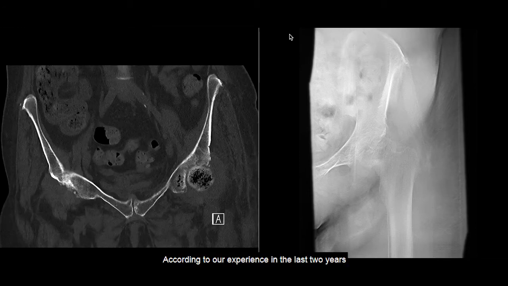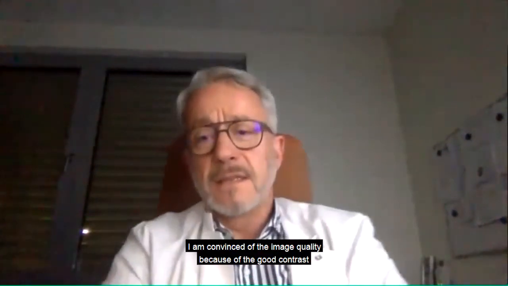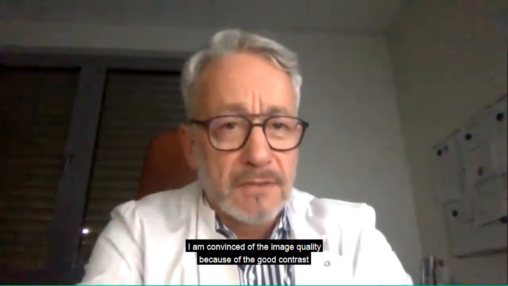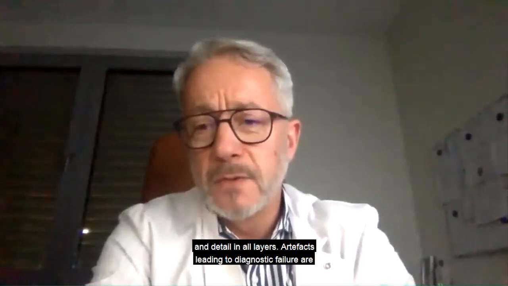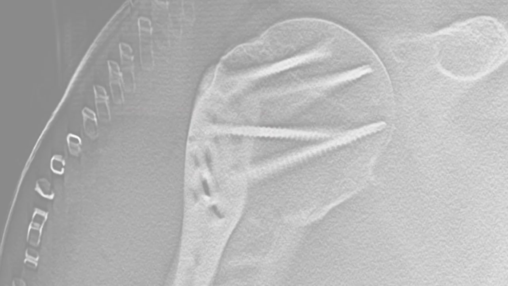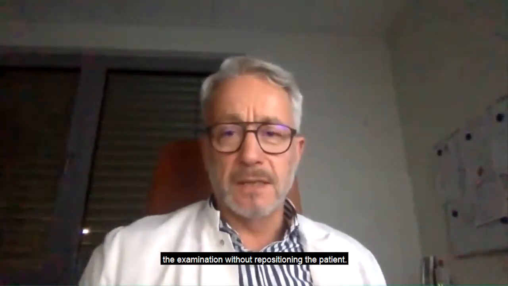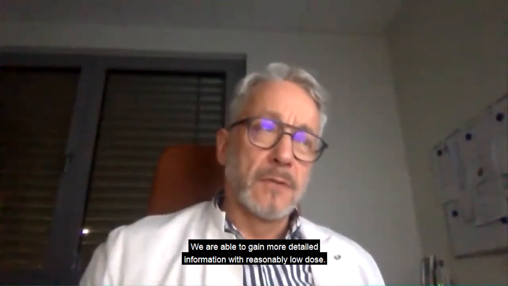Nicely seen here. According to our experience in the last 2 years, I am convinced of the image quality because of the good contrast and detail in all layers. Artifacts leading to diagnostic failure are really unusual. Consider performing an additional DTS. The main advantage is completing the examination without repositioning the patient. We are able to gain more detailed information with reasonably low dose.